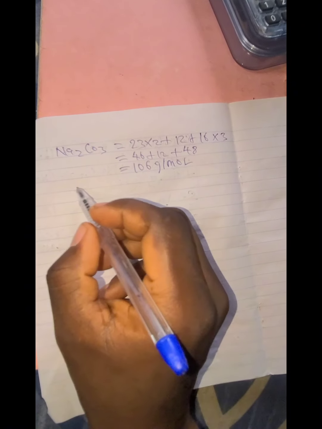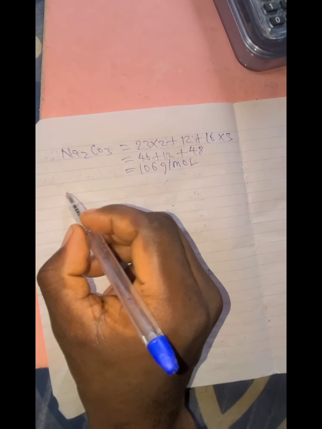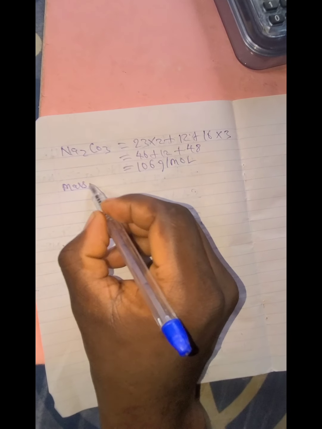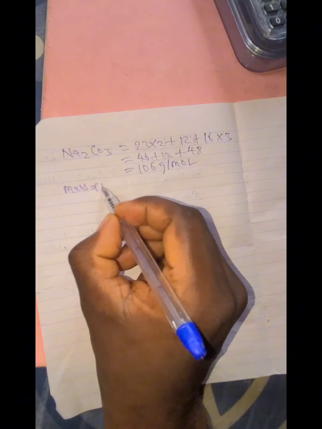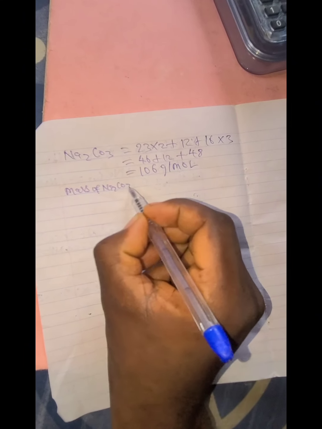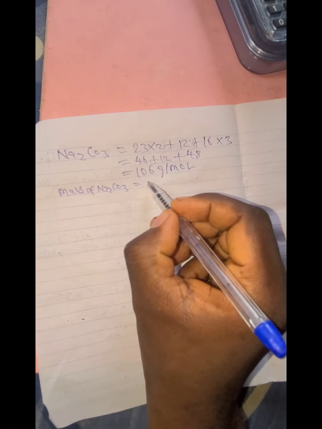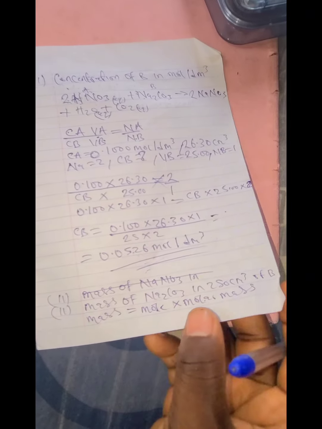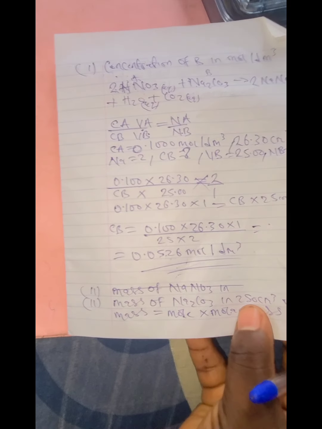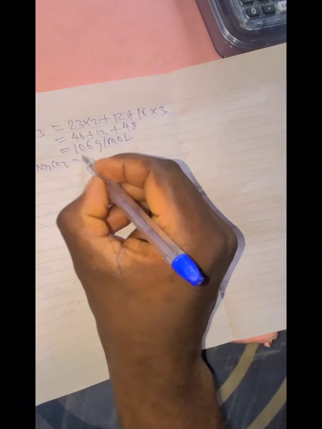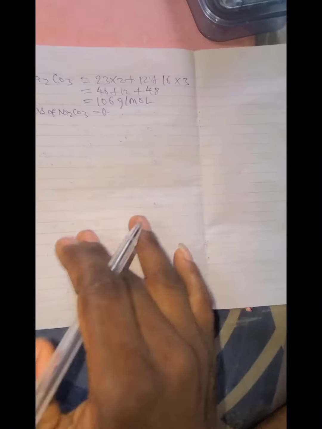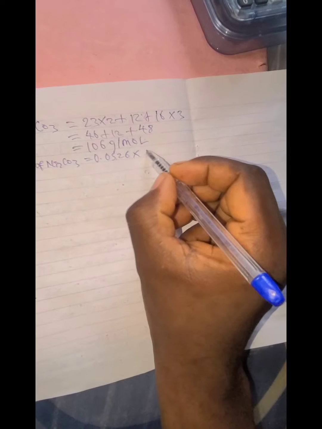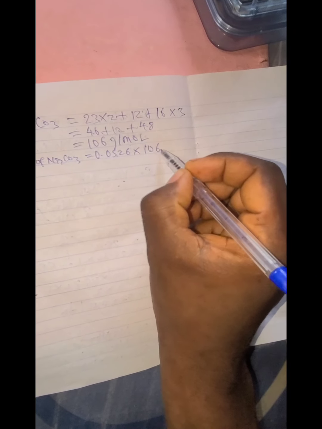So in that case, our mass of Na2CO3 will be our mole, which is 0.0526, times our molar mass, which is 106.